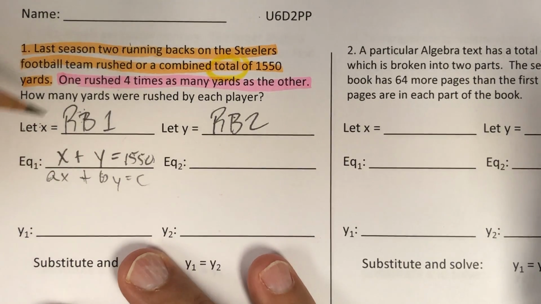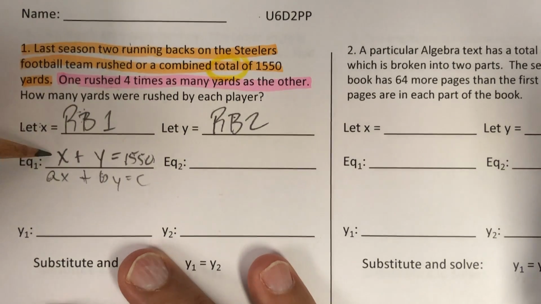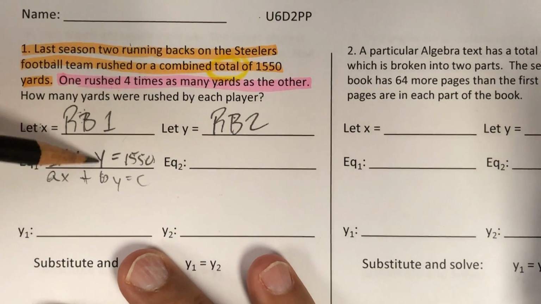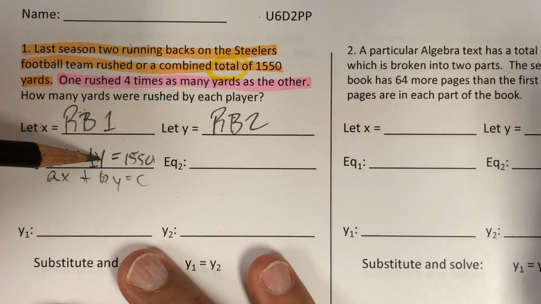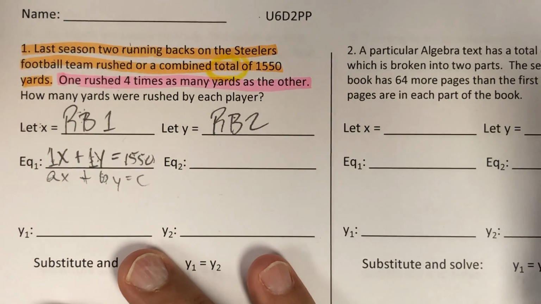These A and B have to be numbers. Well, how many running back 1s were there? Just one. How many running back 2s were there? Just one. So don't let this part mess you up. If there's only one running back 1 and only one running back 2, then these numbers right here have to be 1. So that's the first equation.